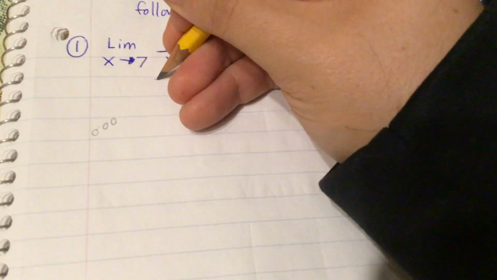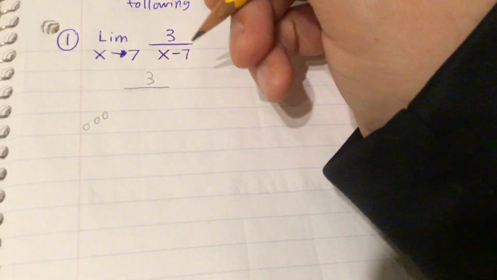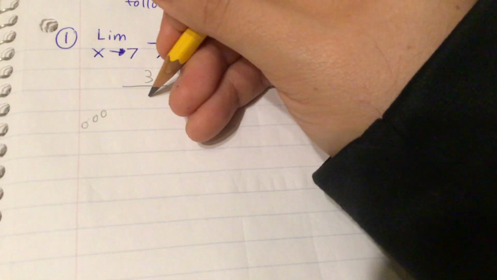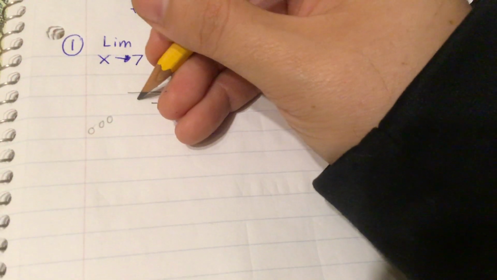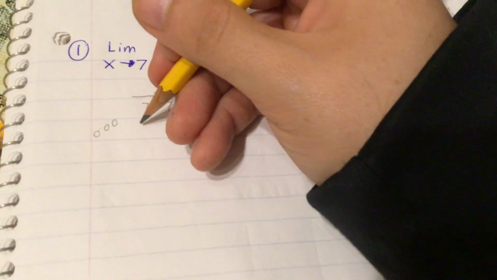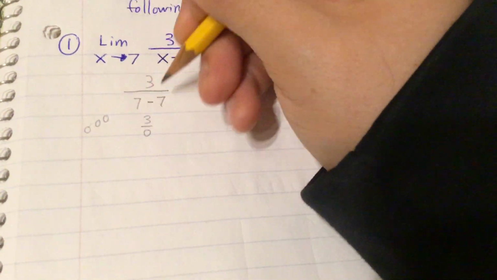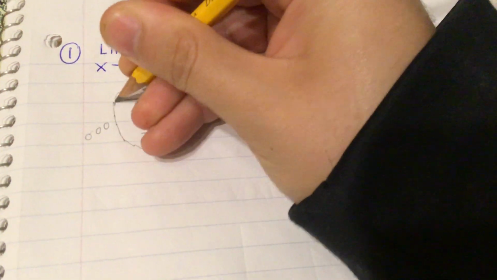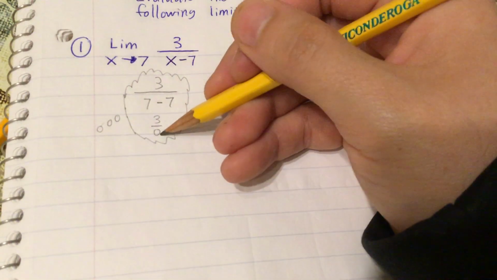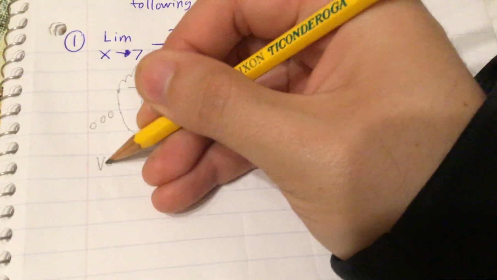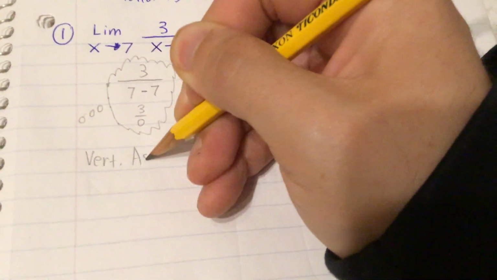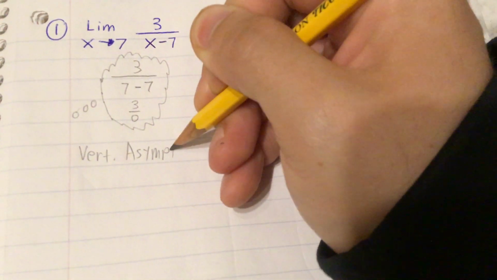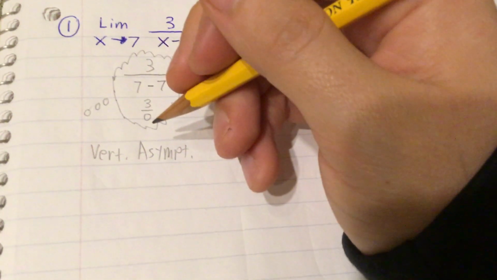I'm going to plug in 3 over 7 minus 7, and that's going to be 3 over 0. And knowing what I've known, a non-zero divided by 0 is going to result in a vertical asymptote. So this is going to be a different sort of problem than what we're used to.